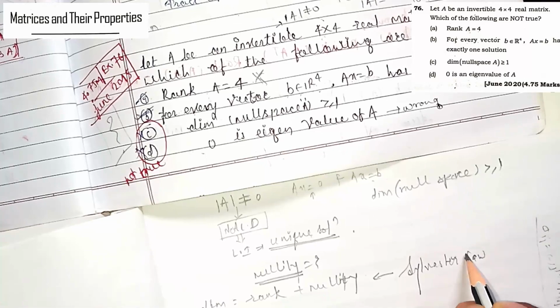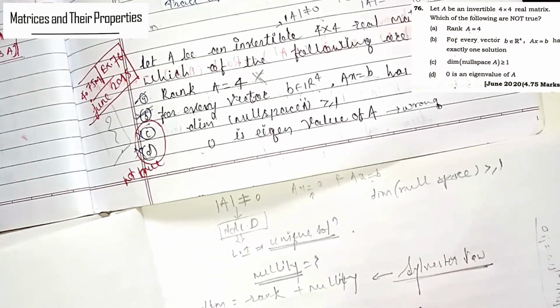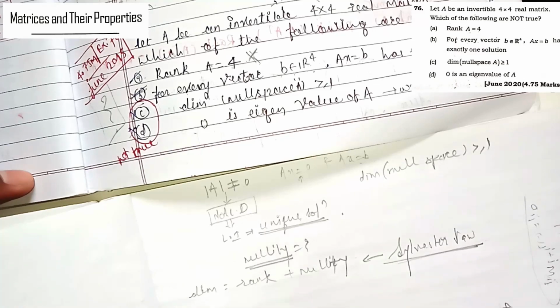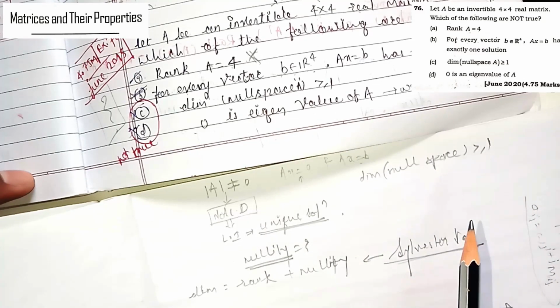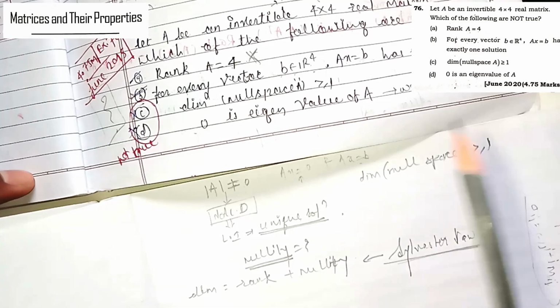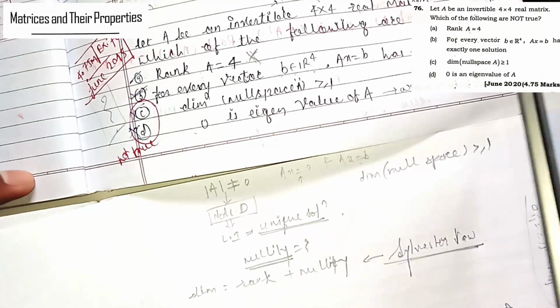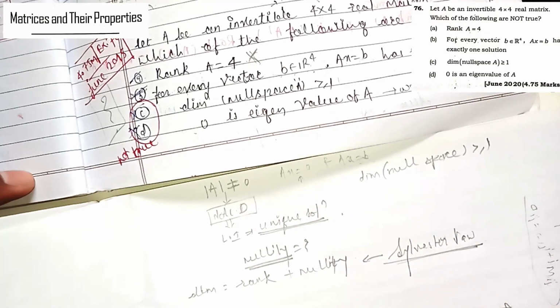Sylvester's law. Okay, very important law. Always remember: dimension is equal to rank plus nullity. So what is the dimension here in our matrix? If the matrix is n by n, then we say that n is the dimension of the matrix. That means the rows and columns present in our matrix give the dimension of the matrix.